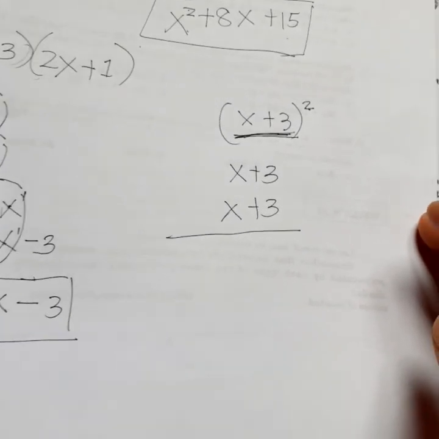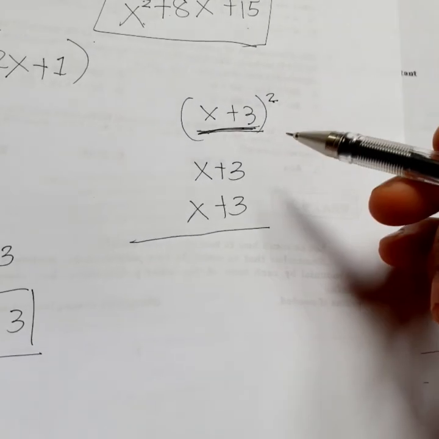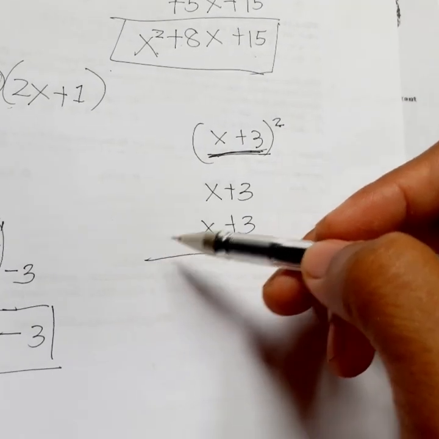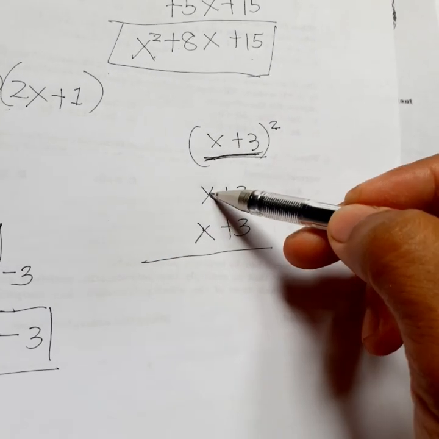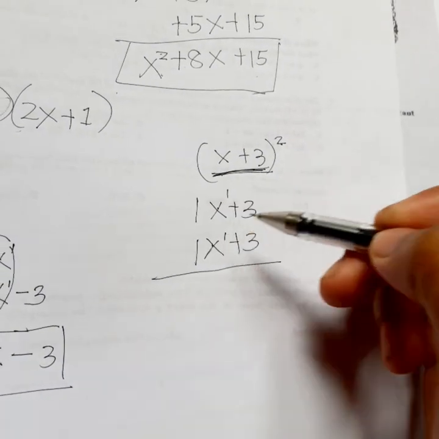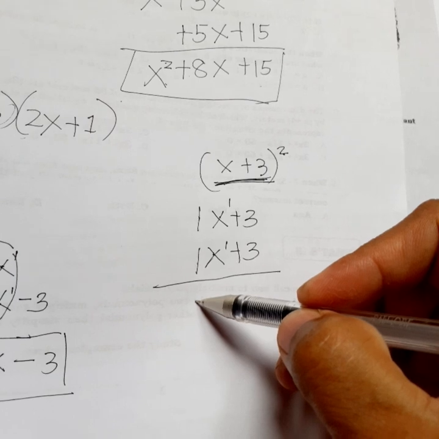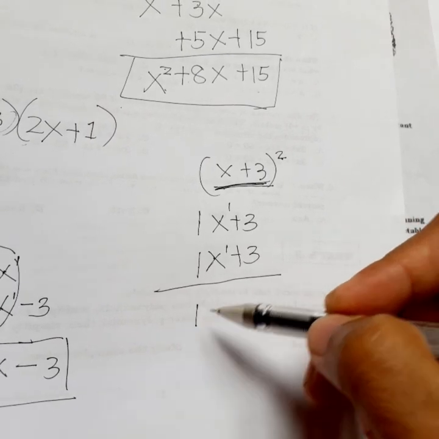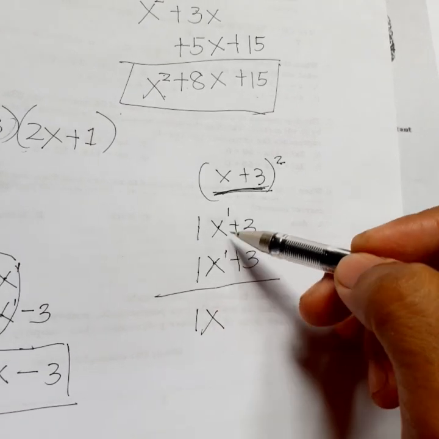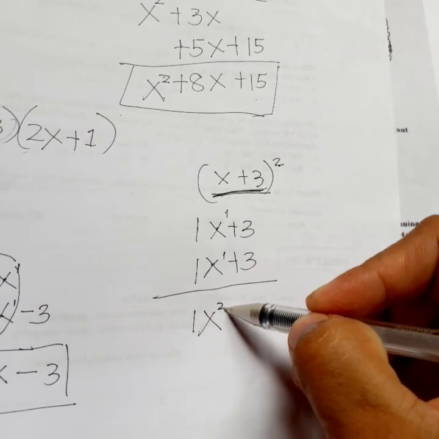Then, continue. Proceed. So we have multiplication. So x times x equals, diba? 1 times 1 is we have 1. Okay, then x times x or copy x, 1 plus 1, we have 2.